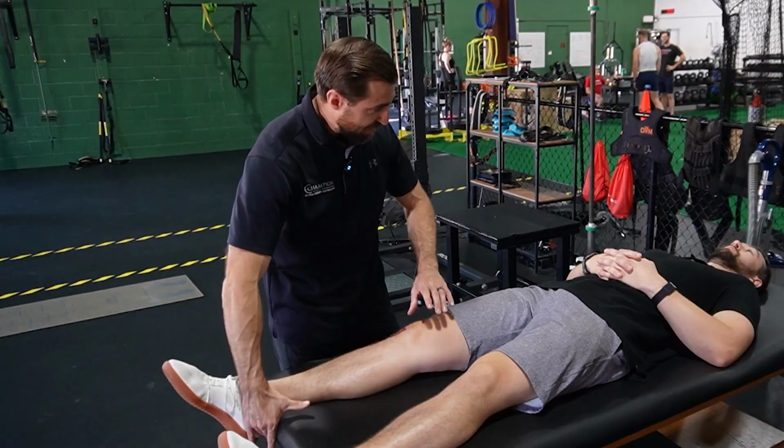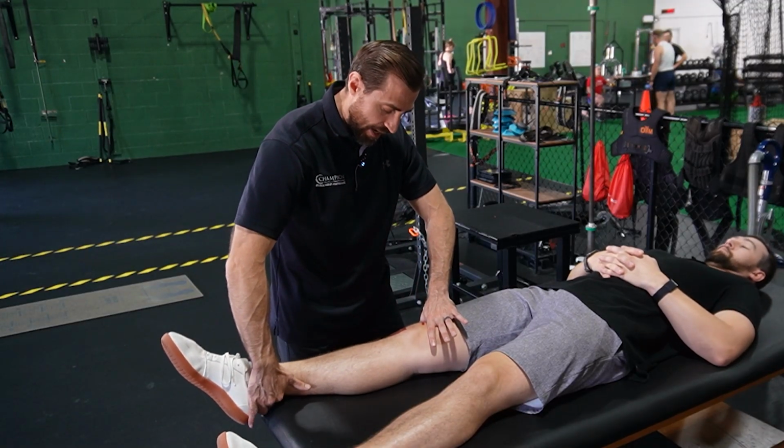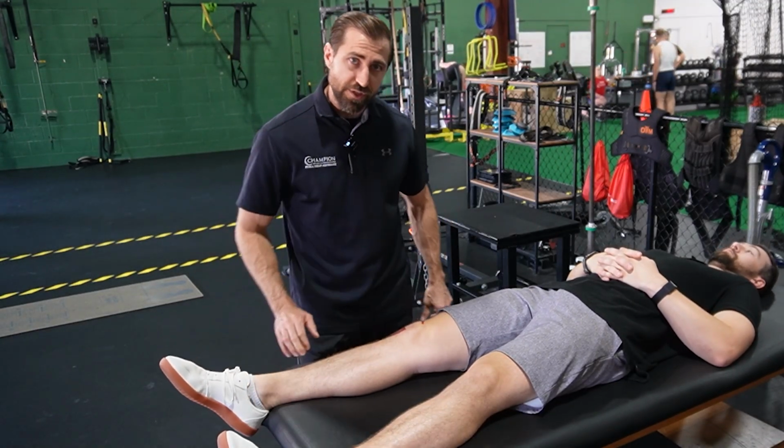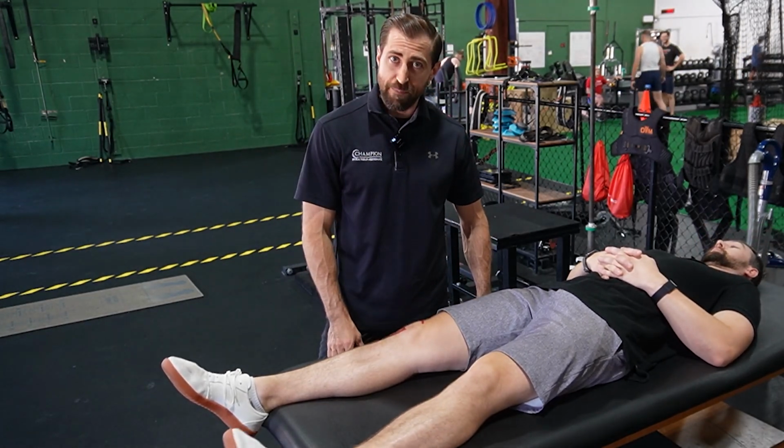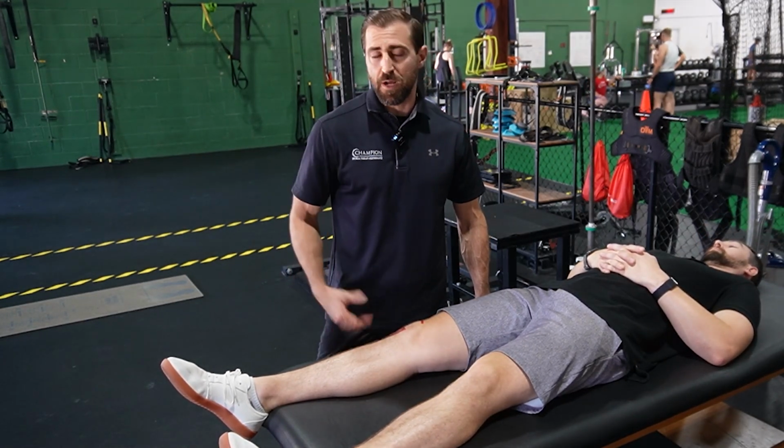So essentially, if I passively extend Tyler's knee, if this reproduces a patient's familiar symptoms right in that area, I'm thinking maybe the fat pad. But if no pain whatsoever, I'm still thinking it's more of a tendinopathy.